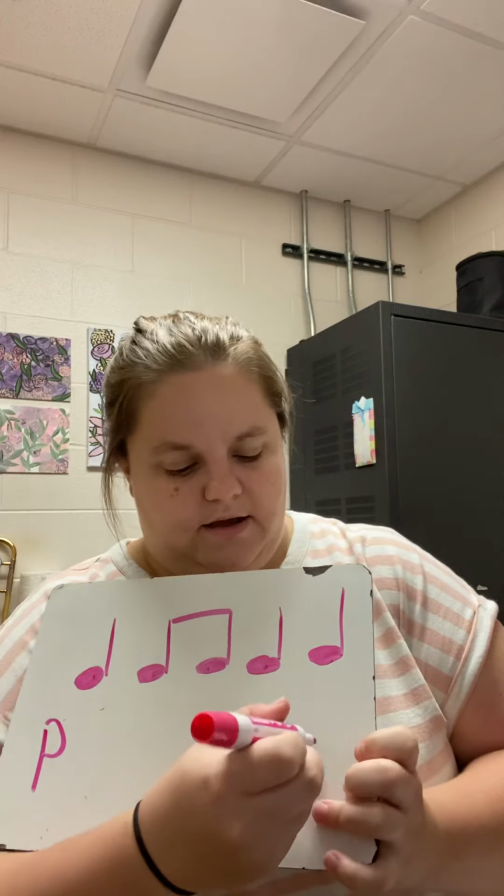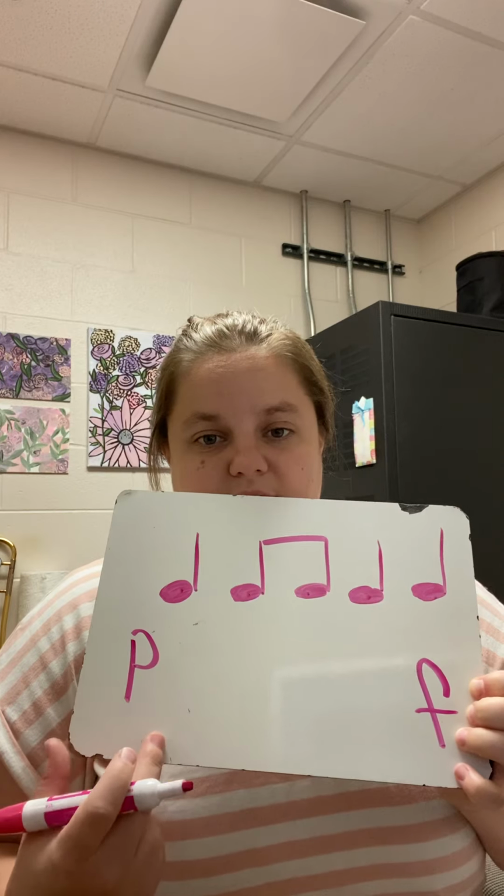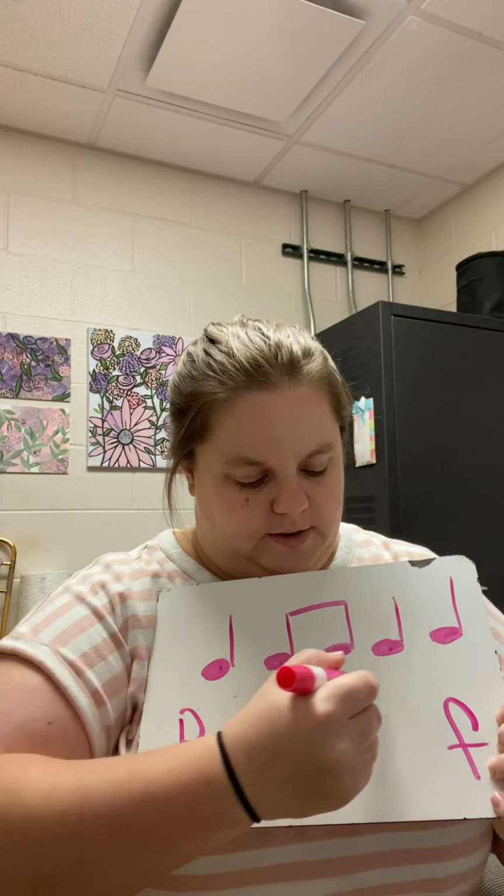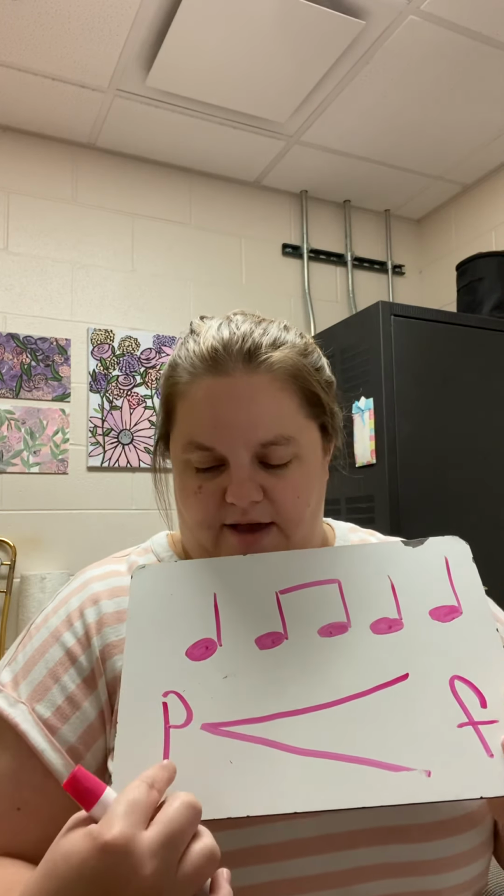What if I wanted to start out quiet and end up loud? What could I do to show that? Because right now it says ta, ti, ti, ta, ta. And maybe I want that, but maybe I want it to be a gradual increase. So I can draw this symbol, which is a crescendo. Crescendo means to gradually get louder. You can see that the sound is getting bigger as we go. Crescendo, getting louder. So now we have ta, ti, ti, ta, ta.